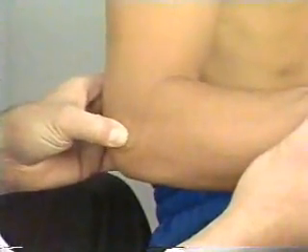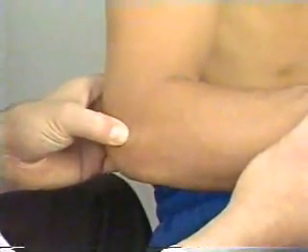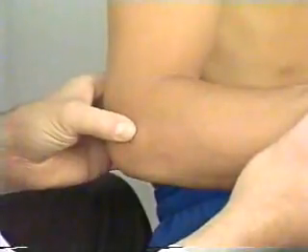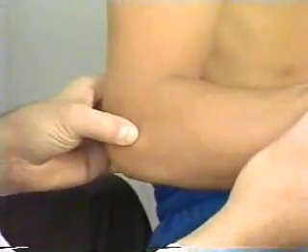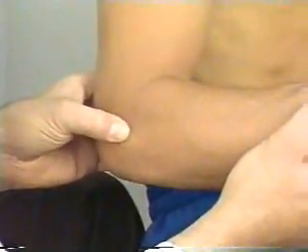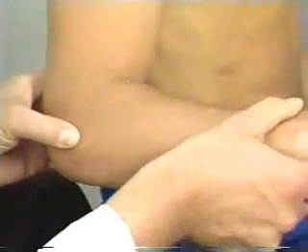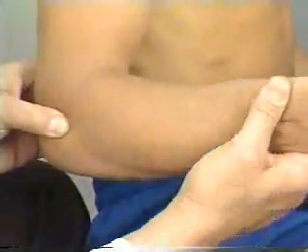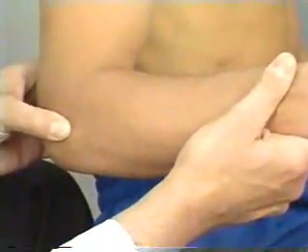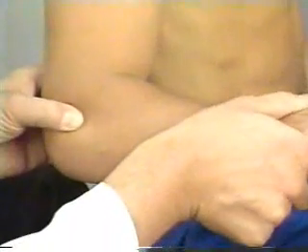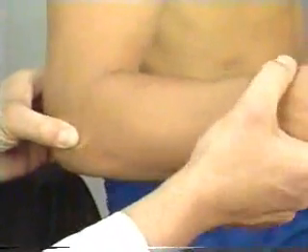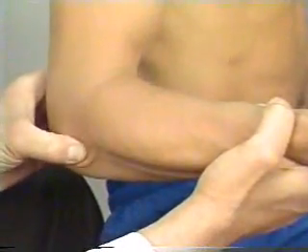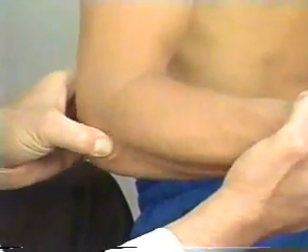A further 1 centimeter distal, the head of the radius is encountered, and this bony prominence can be verified by pronating and supinating the forearm, which causes the head of the radius to rotate under the examiner's palpating thumb. By gently pronating fully and then supinating fully, approximately 75% of the circumference of the radial head can be palpated.